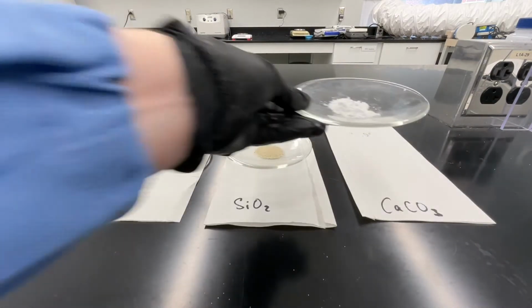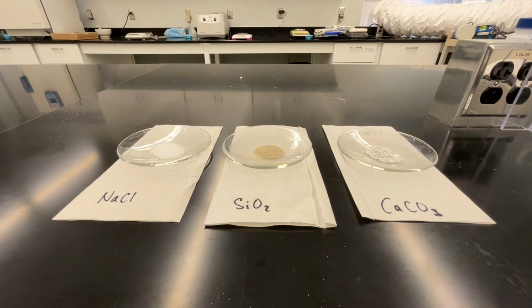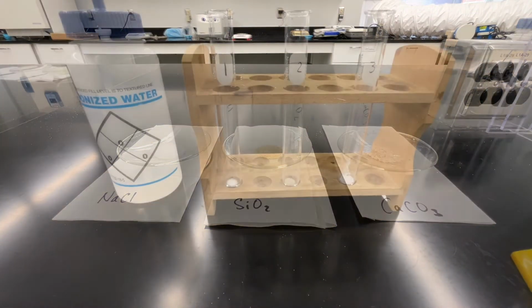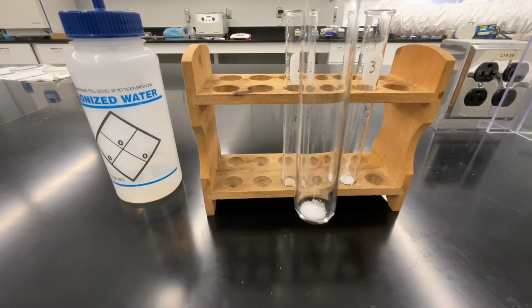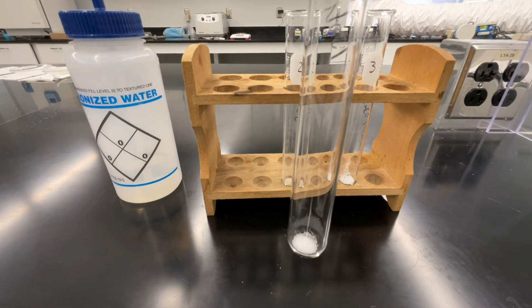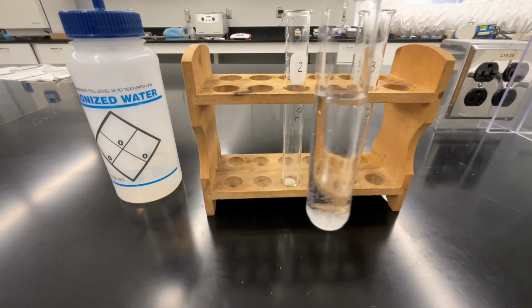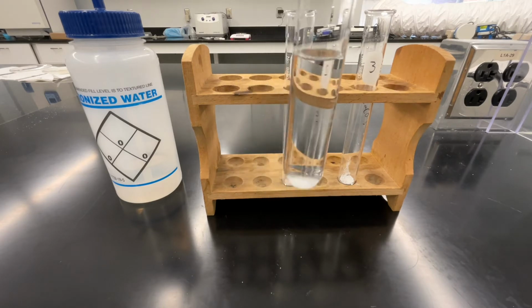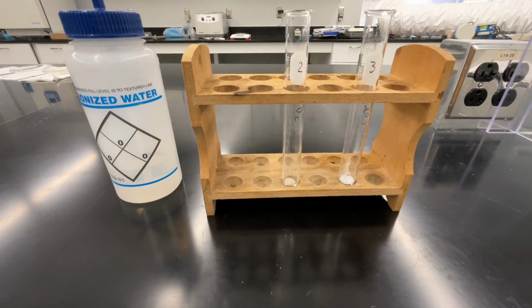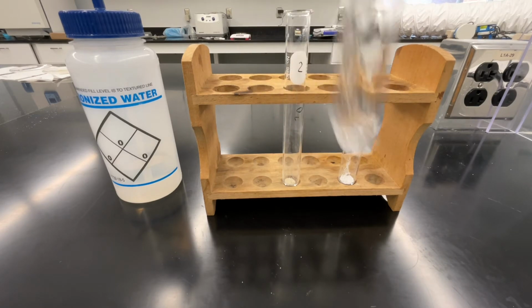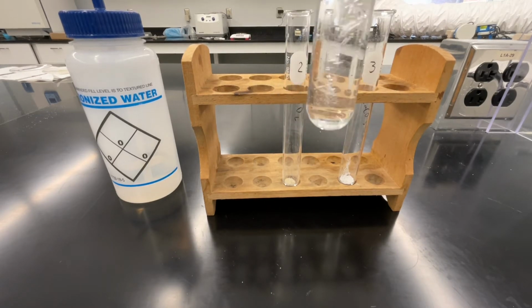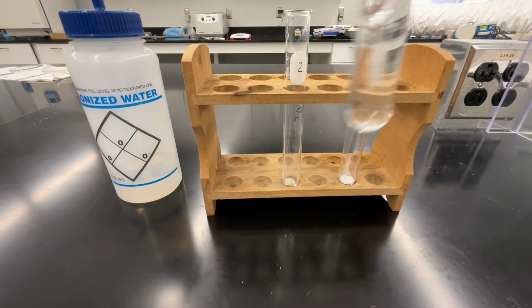Understanding what each of these substances looks like is important, but we want to learn a little bit more about their physical and chemical properties so that we can separate these components of a mixture. Here in test tube 1, I have sodium chloride, and I'm adding a small amount of water to see what happens. As you're making your observations here, think about whether what you're observing is a physical or chemical property of sodium chloride.